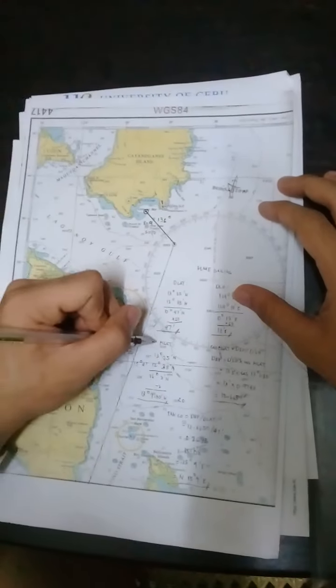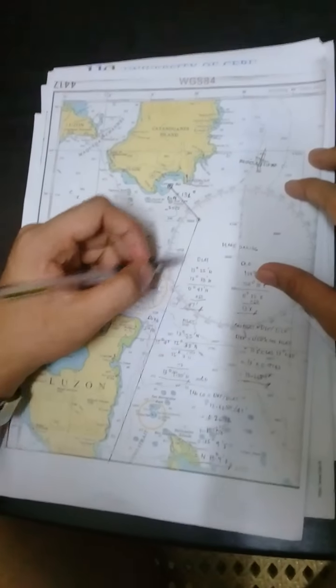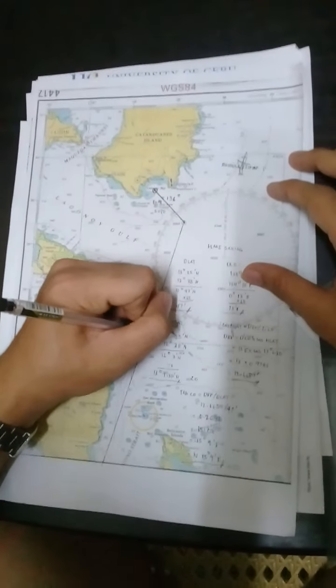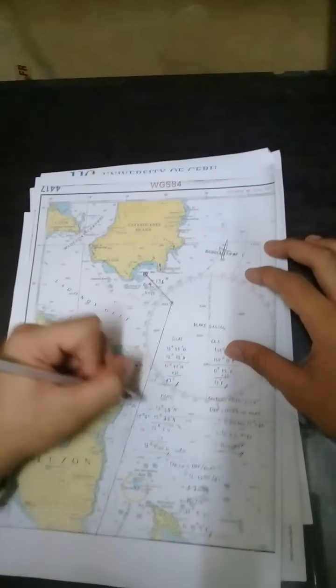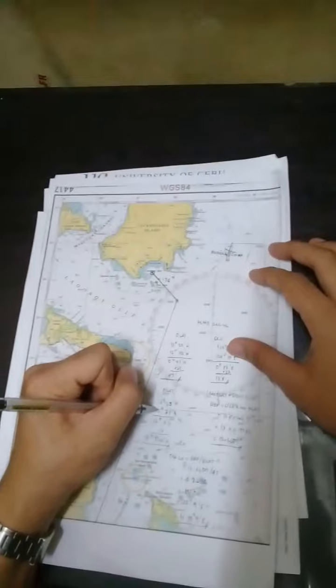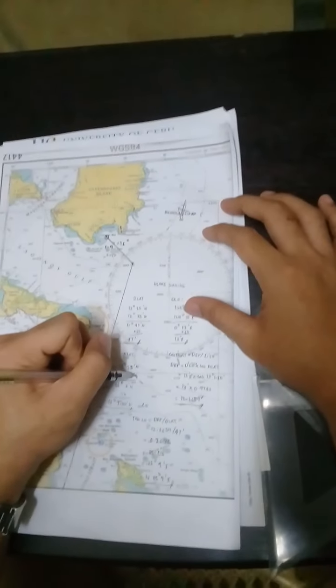So MLAT or mean latitude: our first latitude is 13 degrees 25 minutes north, and the second latitude is 12 degrees 38 minutes north.